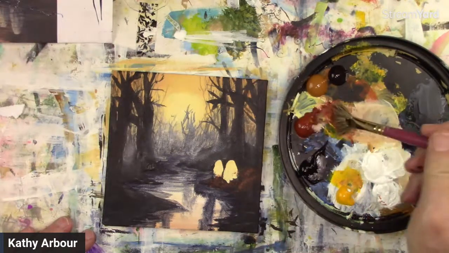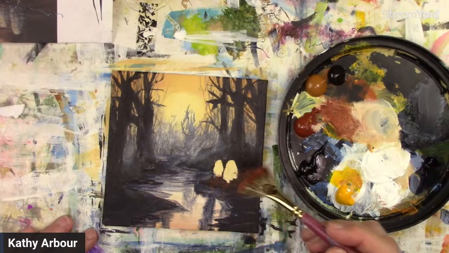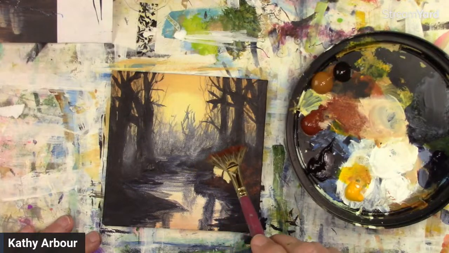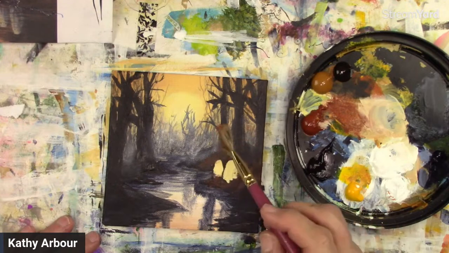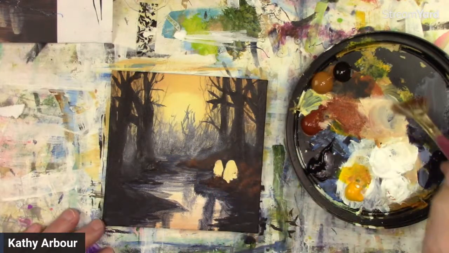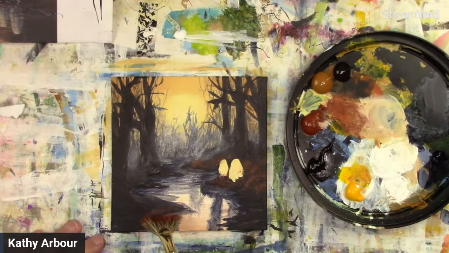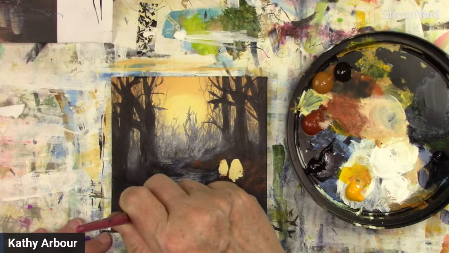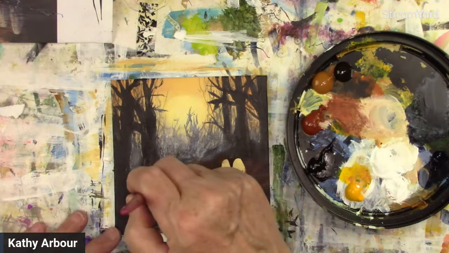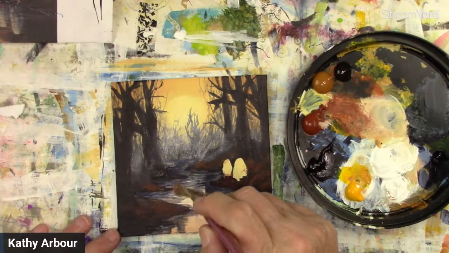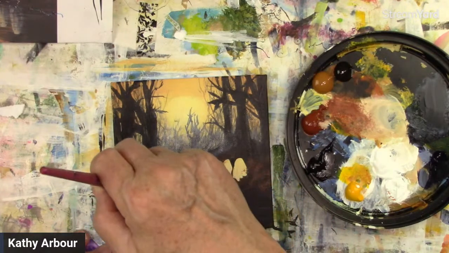Just pay attention to your reference photo when you're doing this. Not all of it will show all over the place. Sometimes you'll see patches, or it might be very, very slight. This is a very small canvas too. This one here has some more on my brush. I'm just lightly tapping. This kind of goes up the hill a little bit.